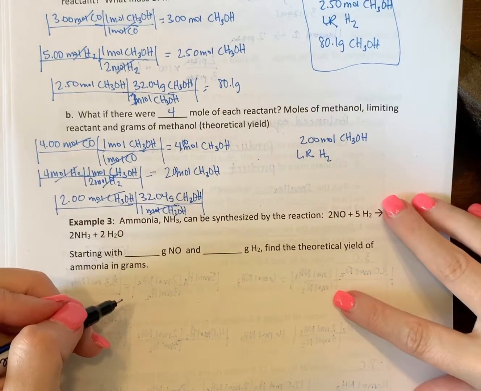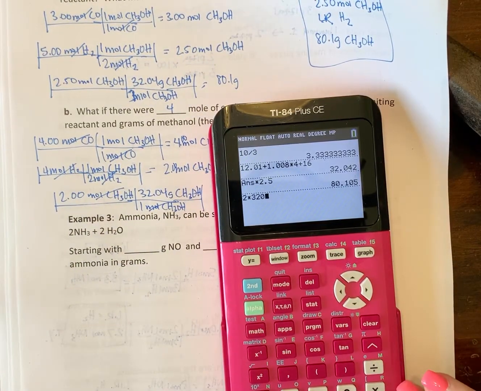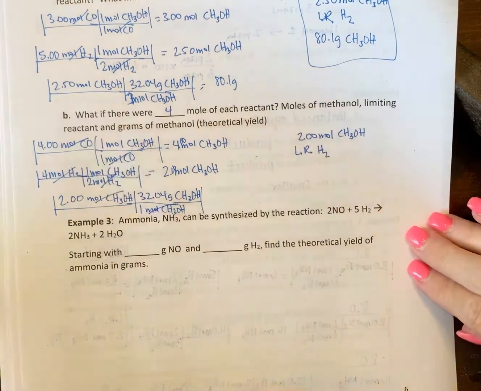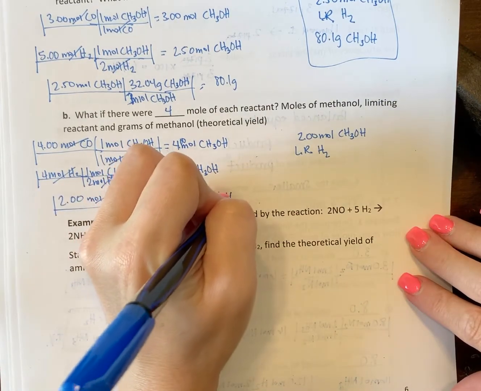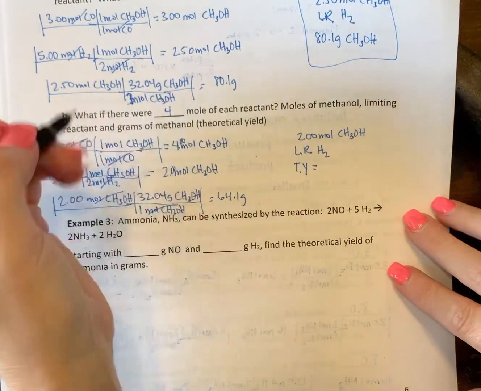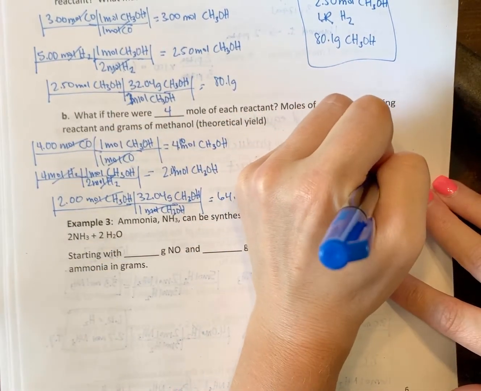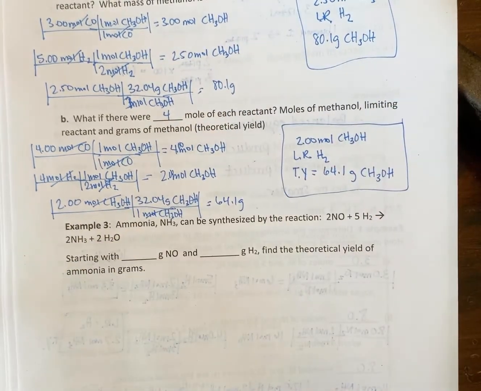All right. 2 times 32.04, 64.08. So we get 3 sig figs, so 64.1 grams. So our theoretical yield would be 64.1 grams methanol. Put a big box around it.